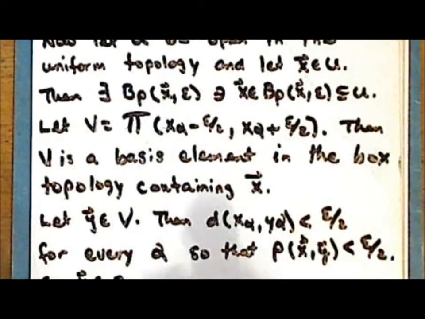And so the point y is in the open ball in the uniform metric centered at x with radius epsilon.